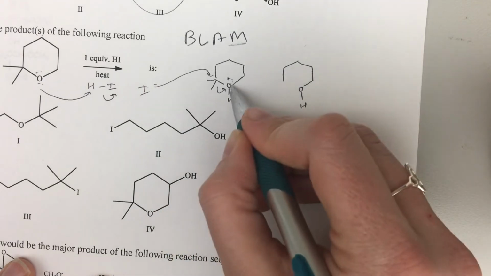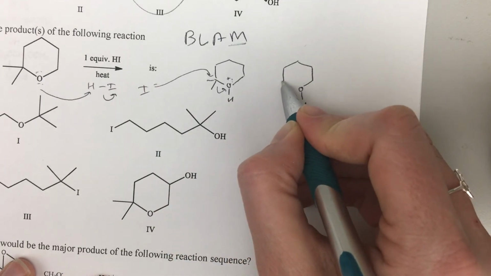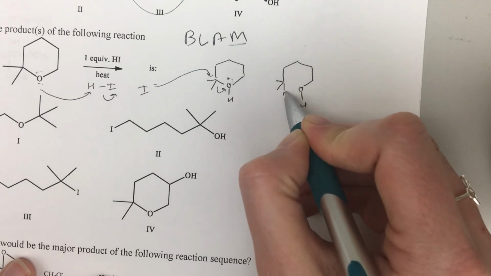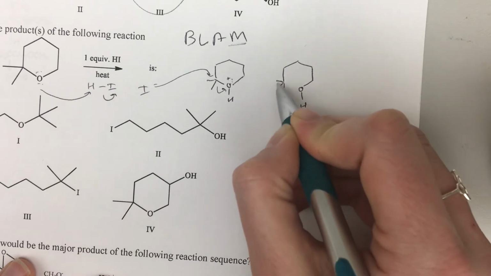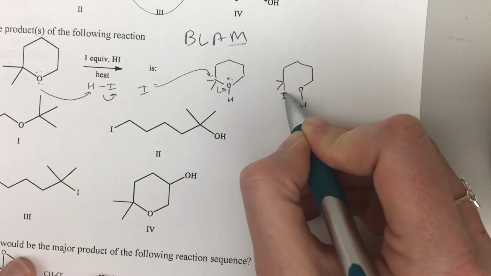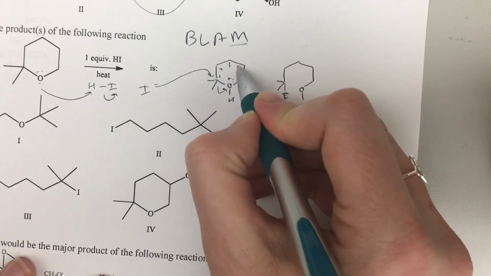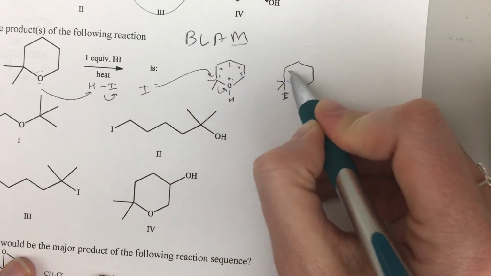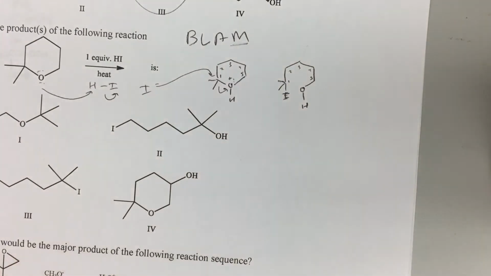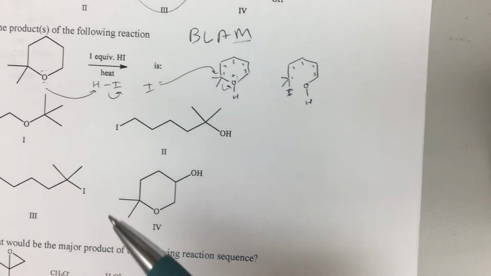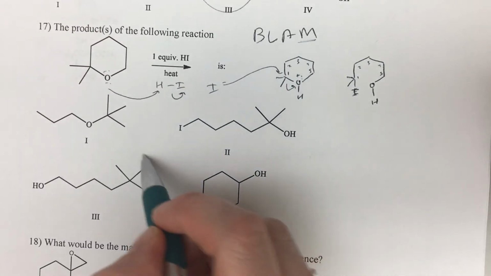That was right there. And then we have our two methyl groups and our iodine that has now attacked. Just to make sure we haven't lost any carbons, I'm going to number: 1, 2, 3, 4, 5. So we haven't lost any carbons. That would be how that ring opens, so the answer would be answer choice C.